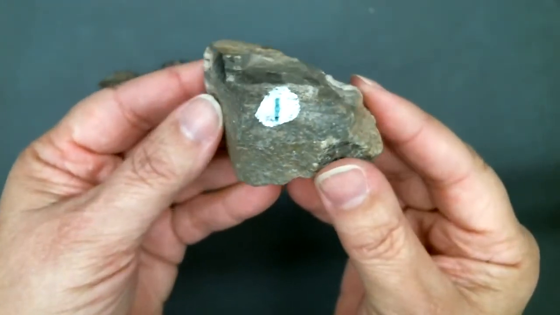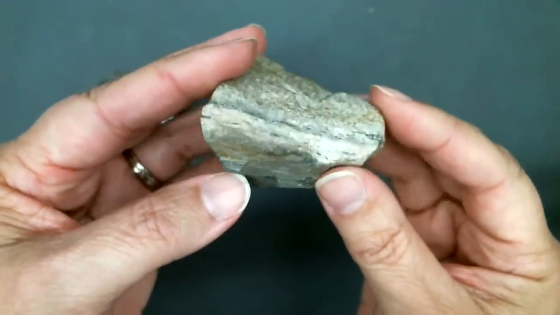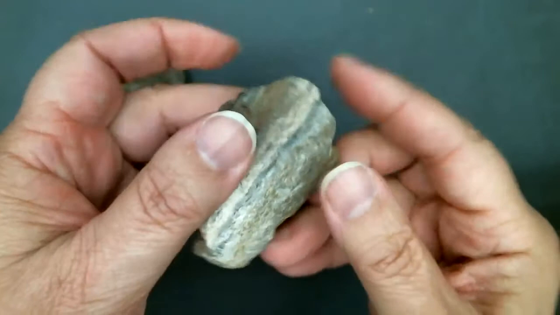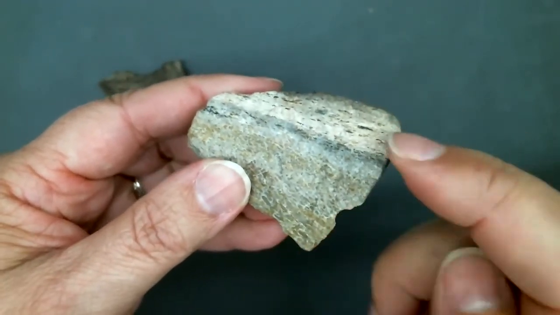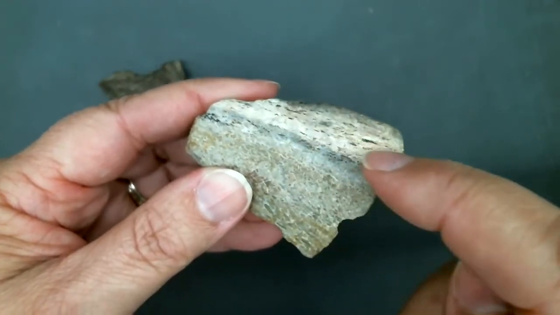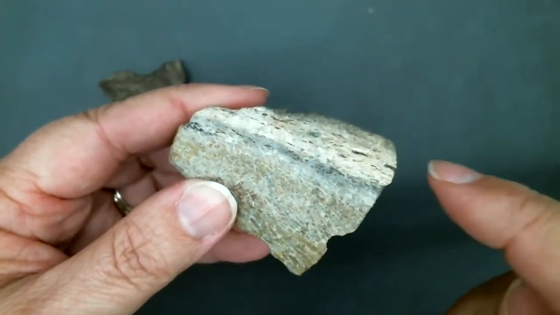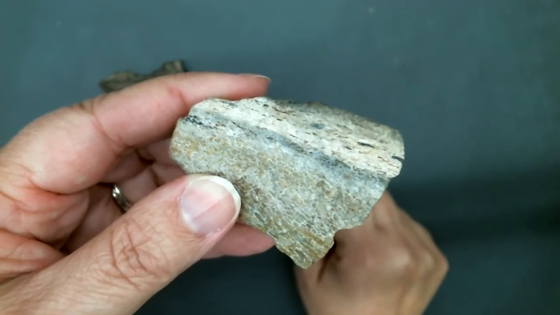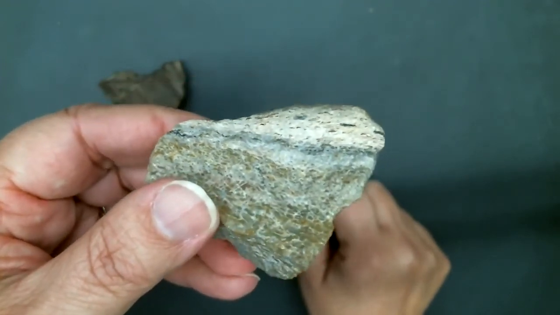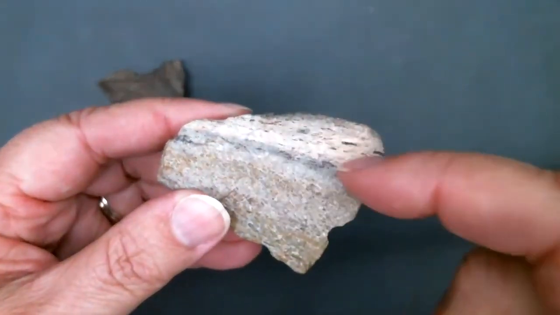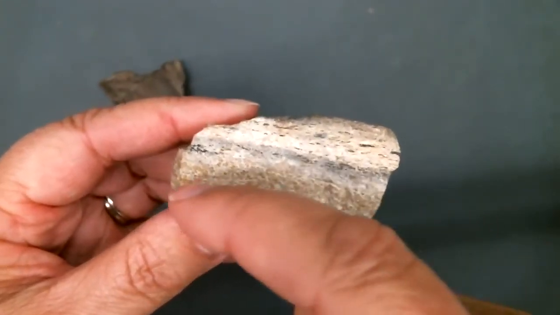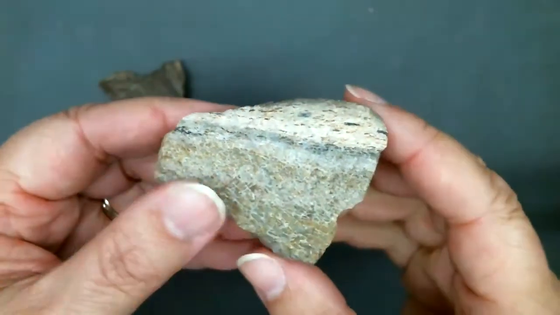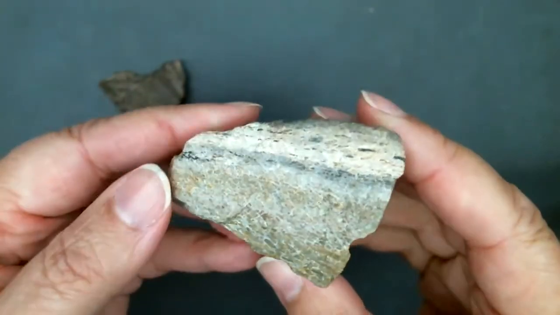So item number 1 is this rock. Here are some distinctive features. There are obvious pores, or it looks like the remains of pore-like structures. There's some banding there, and there's some other banding as well. It almost looks like it could be somewhat layered.